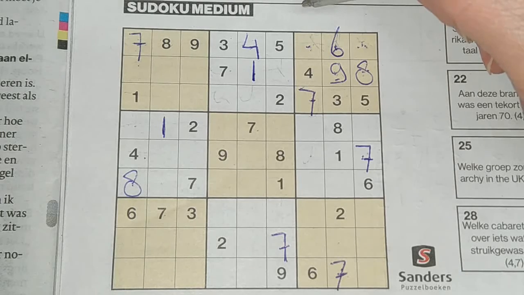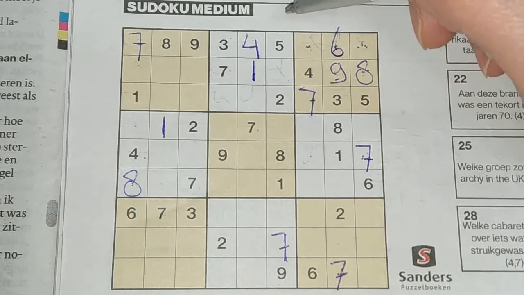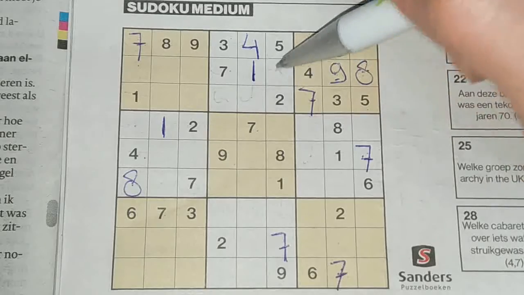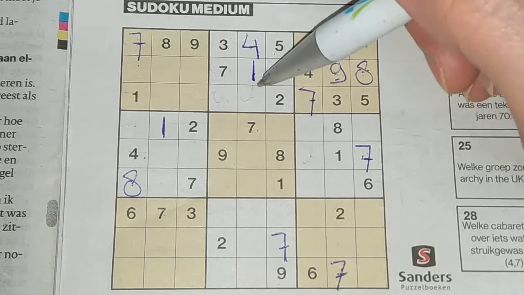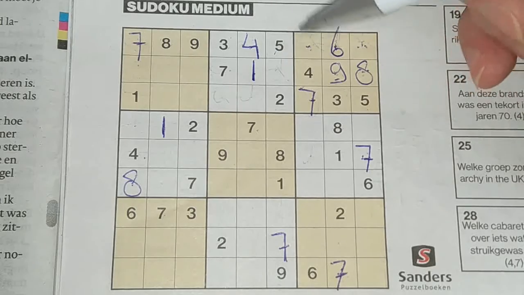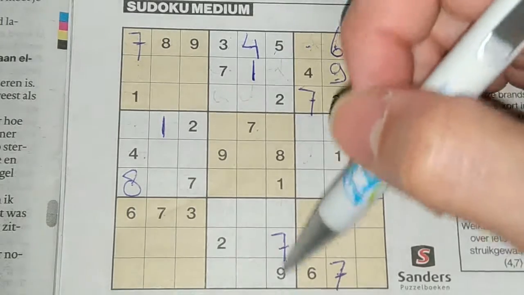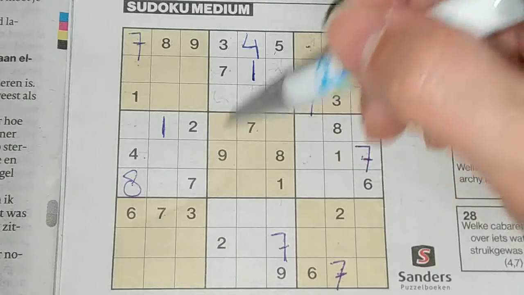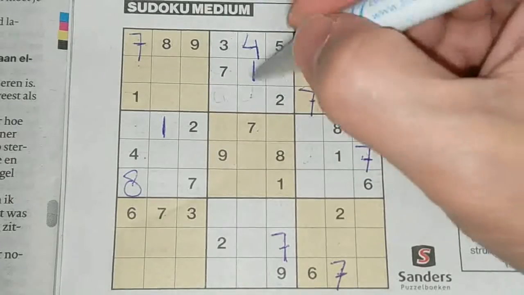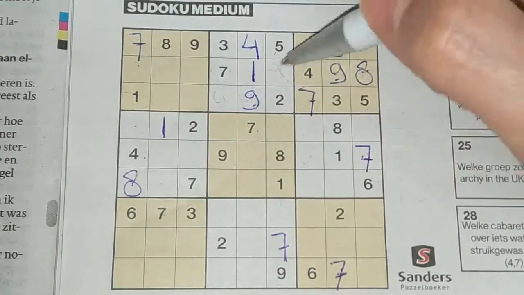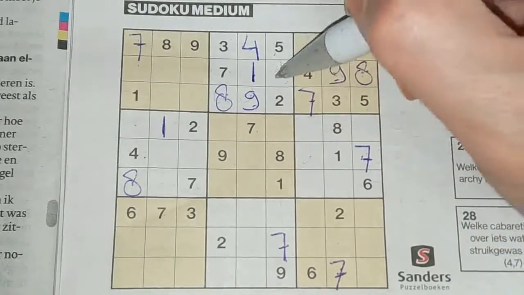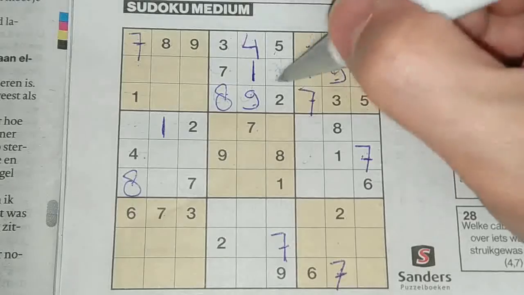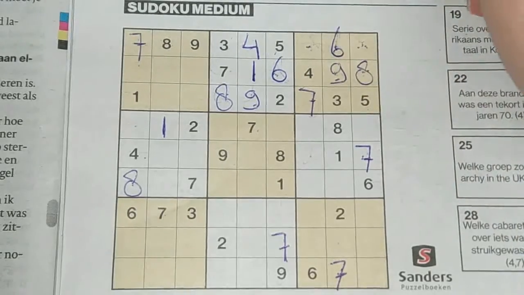The other missing numbers are 5, 6, 8 and 9. I see a 9 here, so no 9 there. I see a 9 there, so no 9 there. Only place for the 9 should be here. The 8 I have here, so no 8 there. 8 should be here. 1 box left in this big square for the number 6.